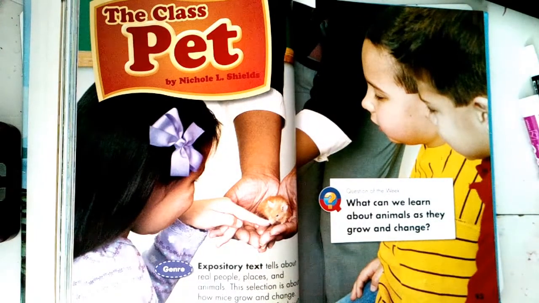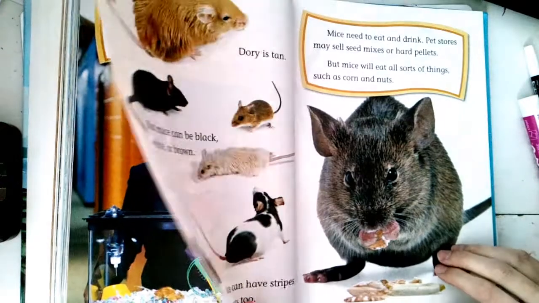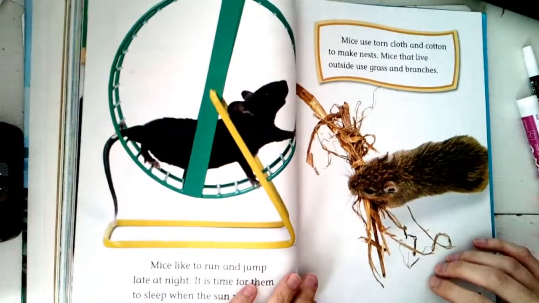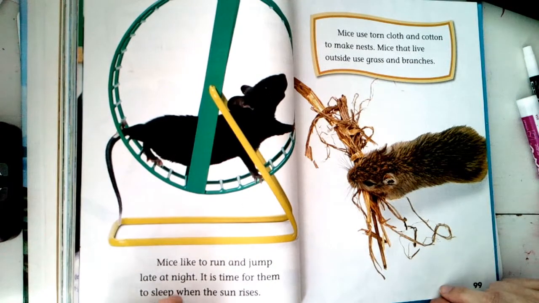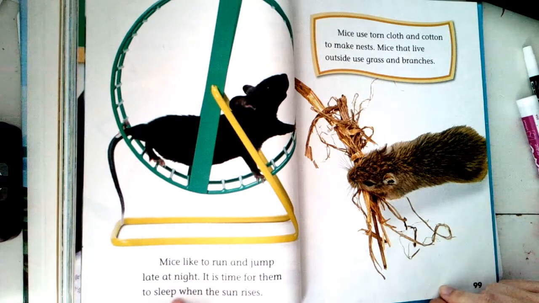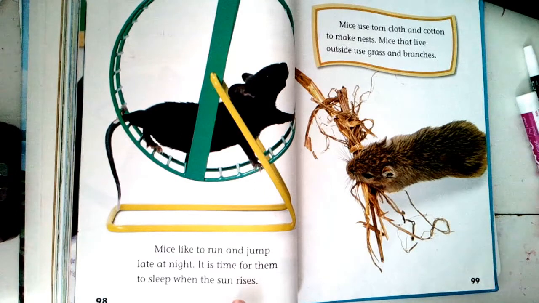Now, immediately I think of this page. Maybe you think of a different page, and that's great too. We all have different thoughts and interests. Immediately I think of this page, and I remember reading that mice like to run and jump late at night. It is time for them to sleep when the sun rises. You see, I'm rereading it to make sure I have it correct in my mind. I'm going to rethink that idea so that I can just put it in one short sentence for my reader.